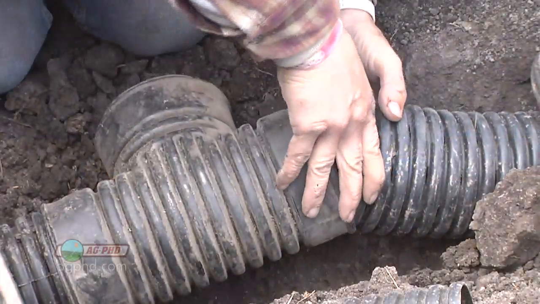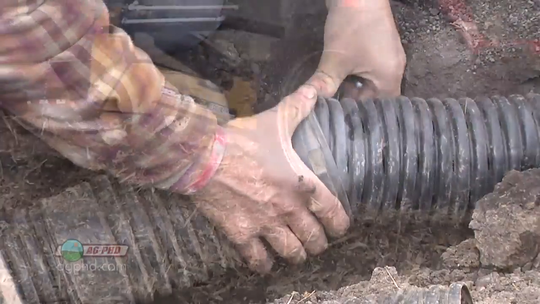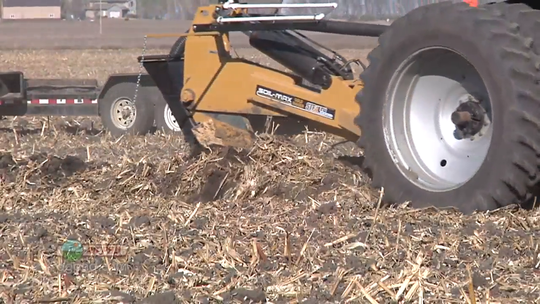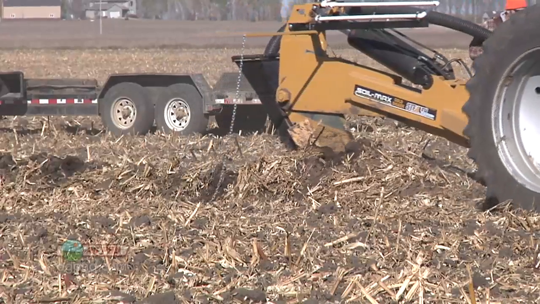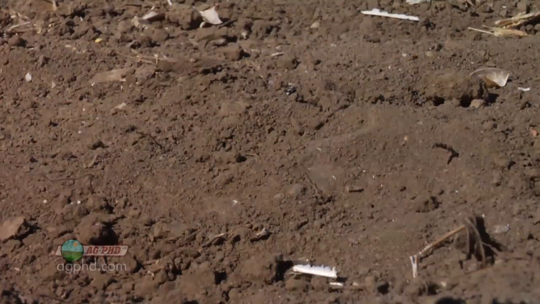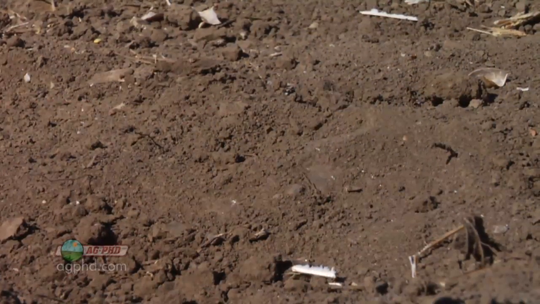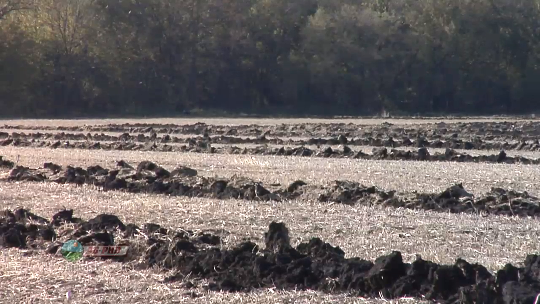The biggest thing I guess we wanted to get into today was tiling. It's a great practice. This is an excellent fall to get it done. You probably have lots of time to do it, but we wanted to talk about drought and how that's impacted with tiling, and also what spacings should you have your tile at?